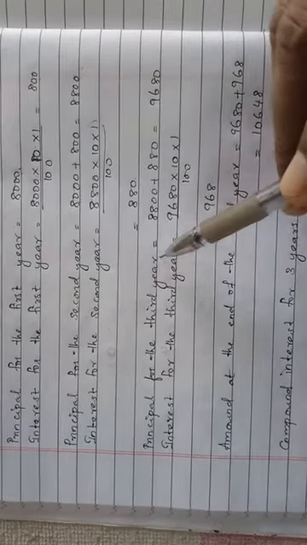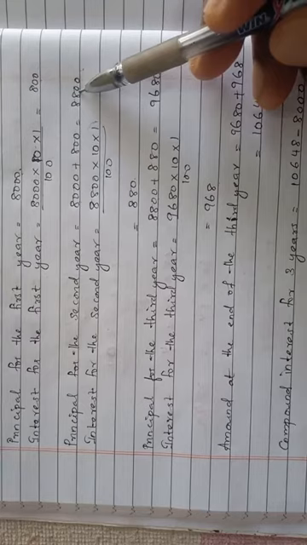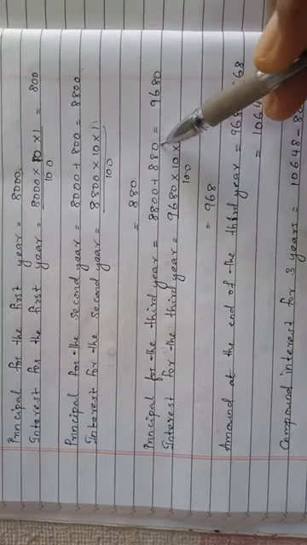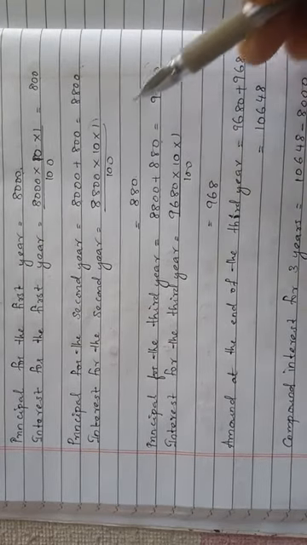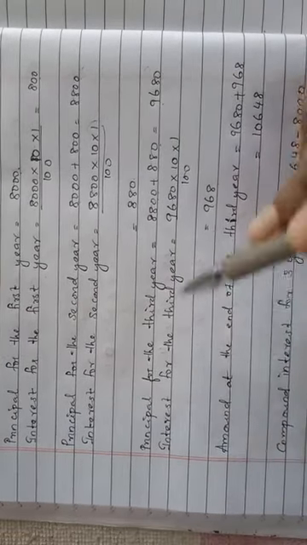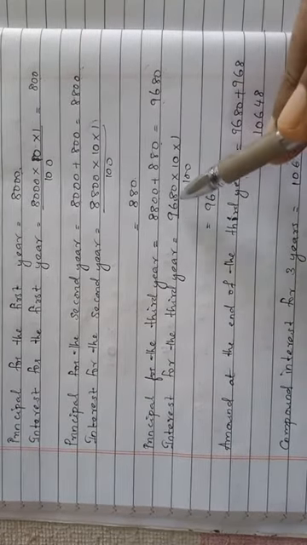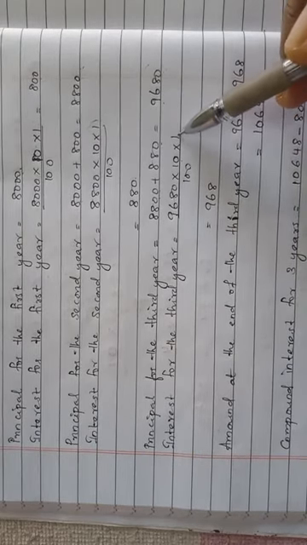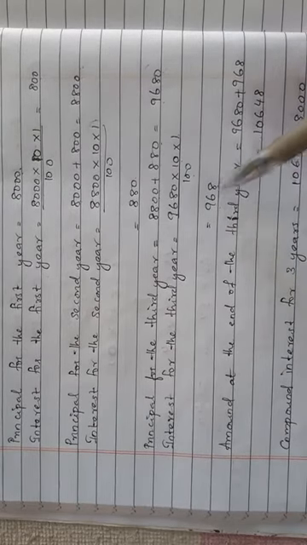Then principal for the third year is equal to 8,800, which is the principal for the second year, plus interest for the second year, that is 880, which gives 9,680, and this will be the amount after 2 years, otherwise principal for the third year. Then interest for the third year is equal to the principal, that means 9,680 multiplied by rate of interest 10 multiplied by T time period 1 divided by 100, which is equal to 968.